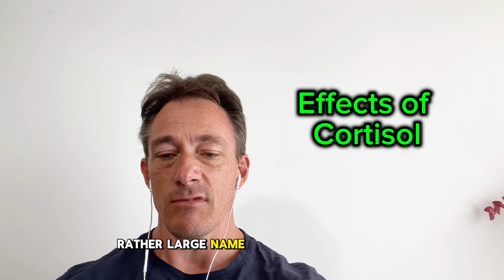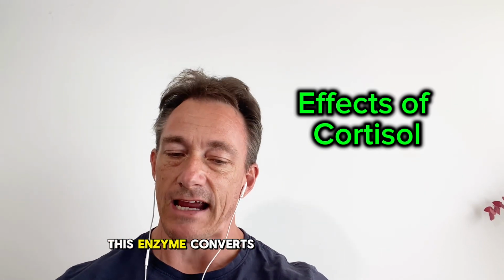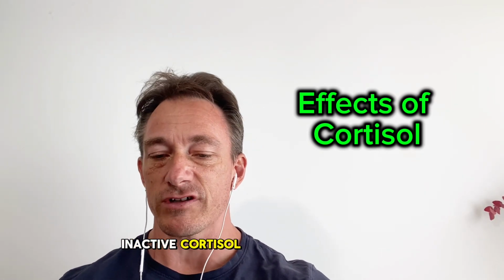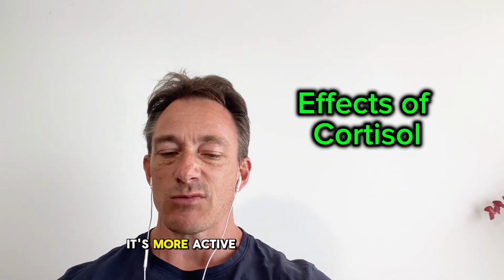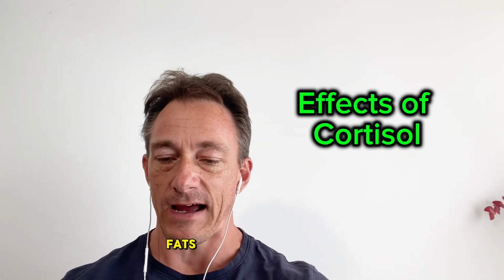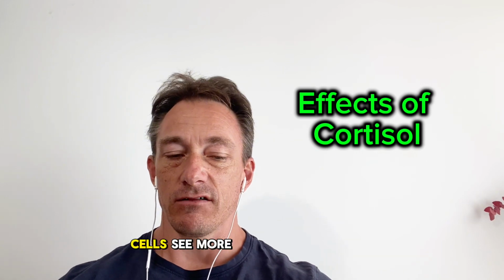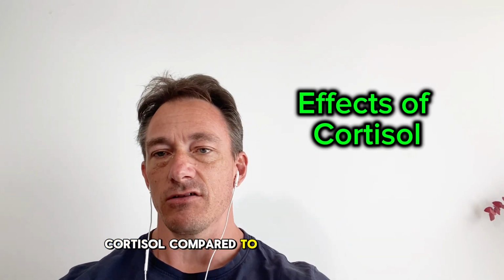Rather large name, but basically this enzyme converts inactive cortisone to active cortisol inside the fat tissue. It's more active in visceral central fats, so those fat cells see more cortisol compared to limb fat.